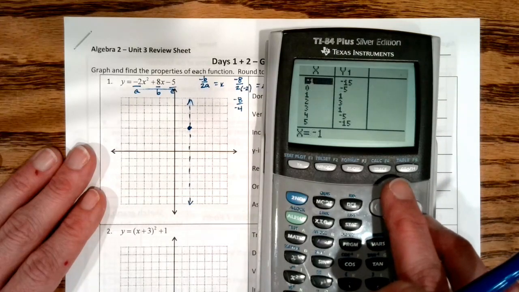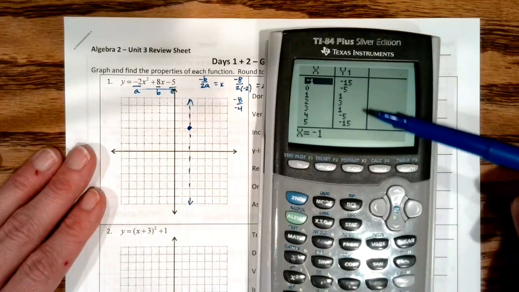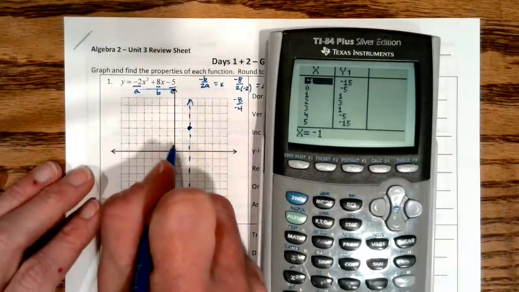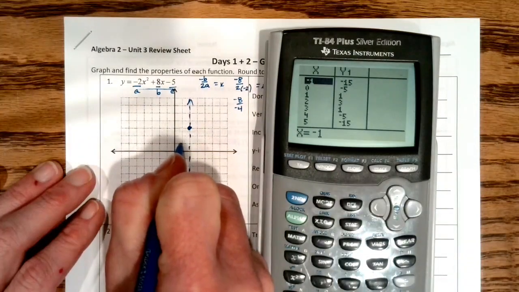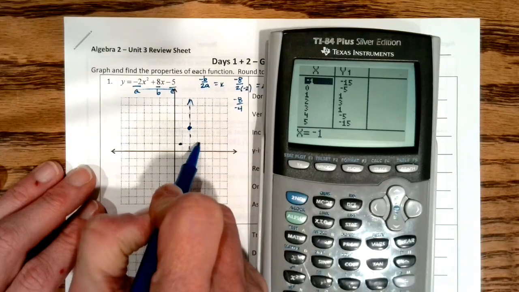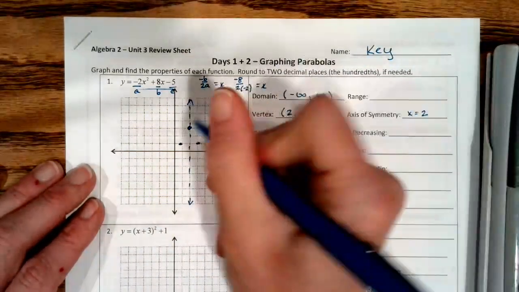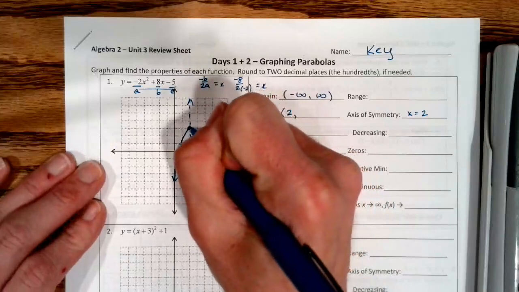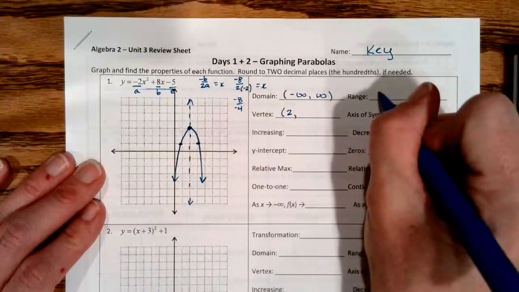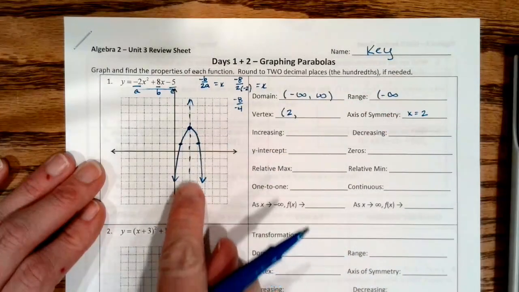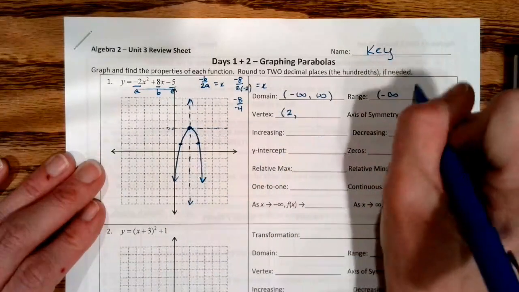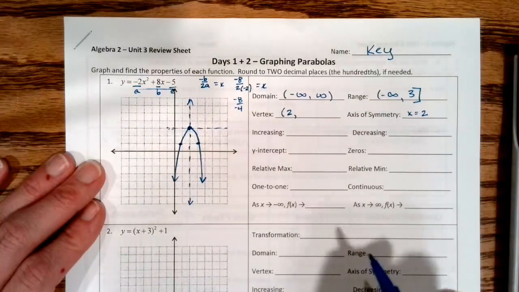I can also recognize my vertex and the symmetrical nature of the input and output values, and that can help me graph it. So 1, 1, 3, 1, and that can help me graph my parabola and know what it's going to look like. So my range is going to be from negative infinity all the way up to this ceiling, so all the way up to and including 3.